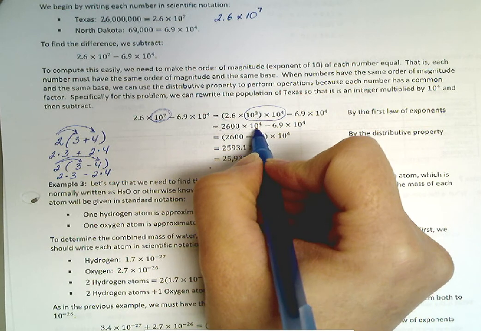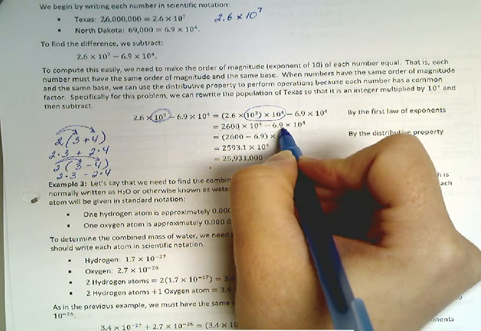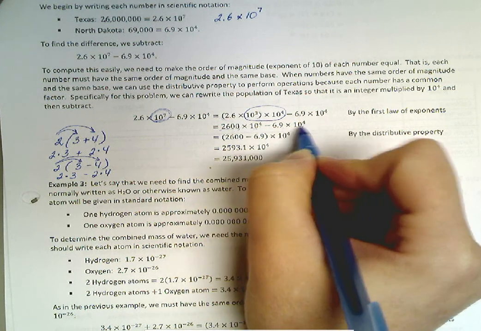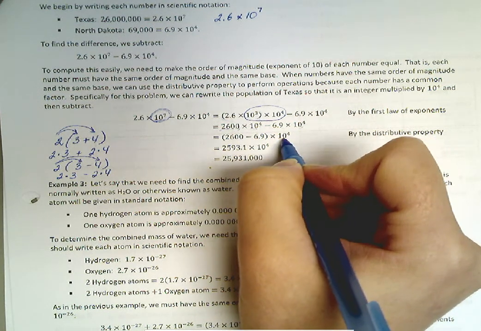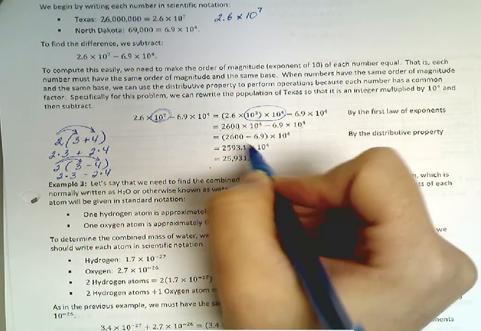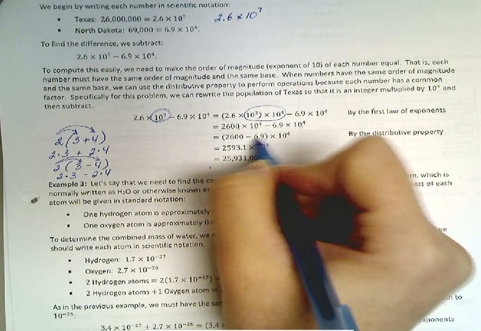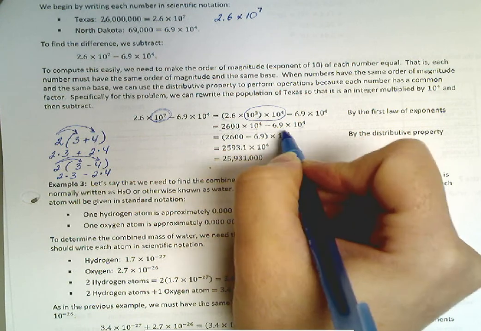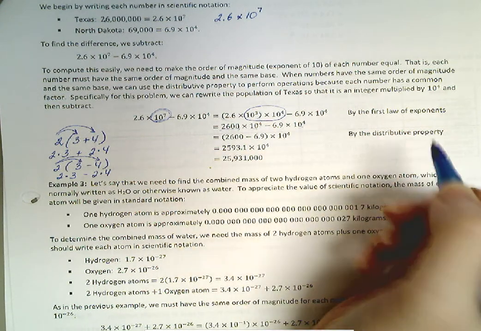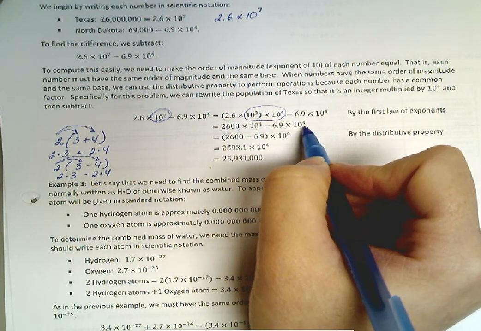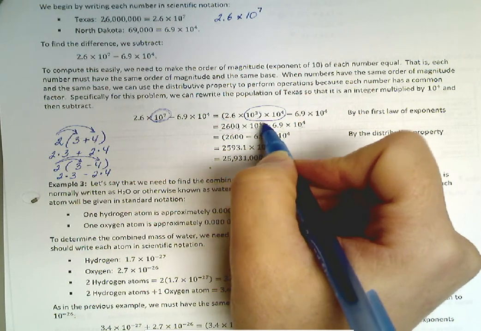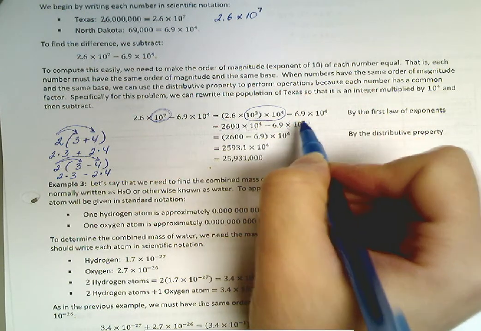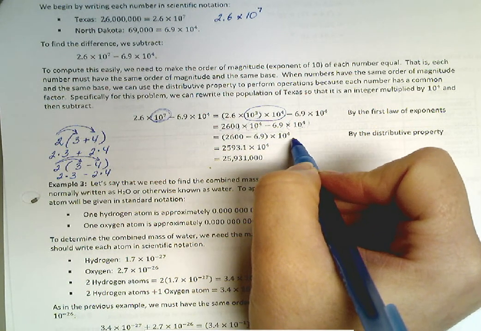This number times this, minus this number times the same number as this one. That means that 10 to the 4th power we can put outside the parentheses. So when we do the opposite, we would multiply 10 to the 4th by both numbers inside the parentheses, and it's going to be the same thing as here. So what they did, they took the 10 to the 4th, which is the same factor for both of these, and they're taking it outside the parentheses using the distributive property.